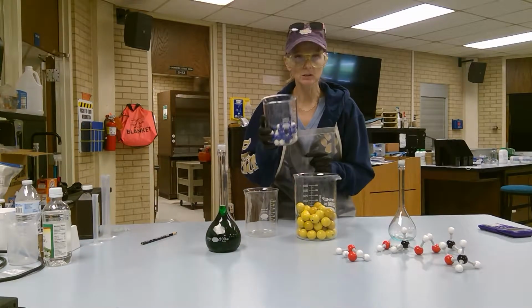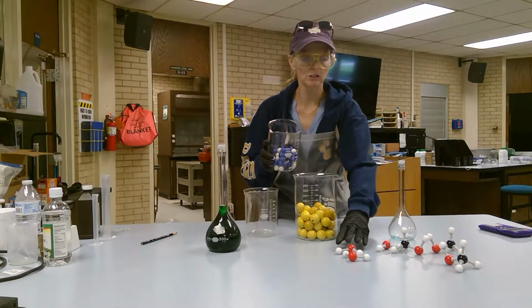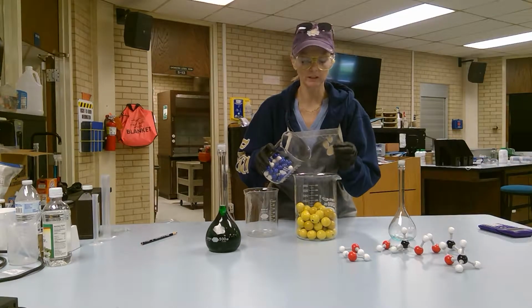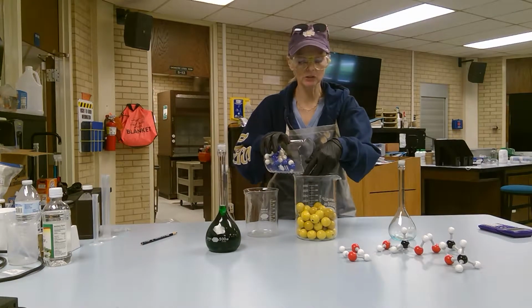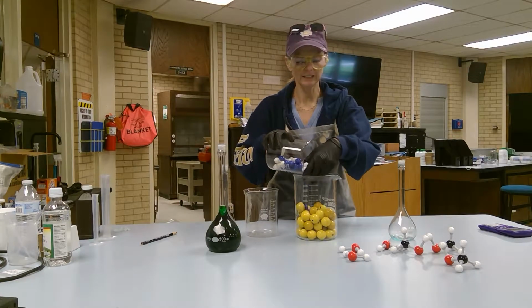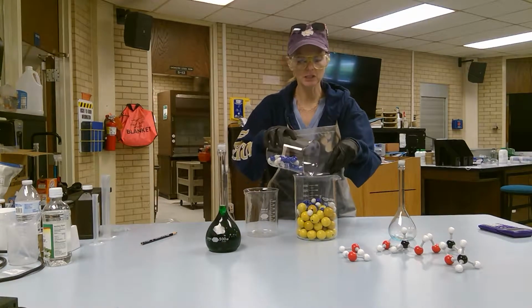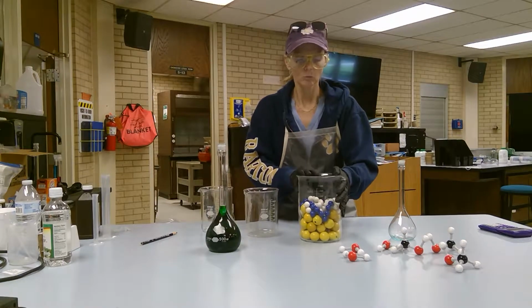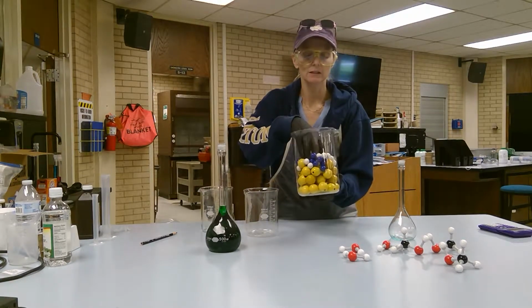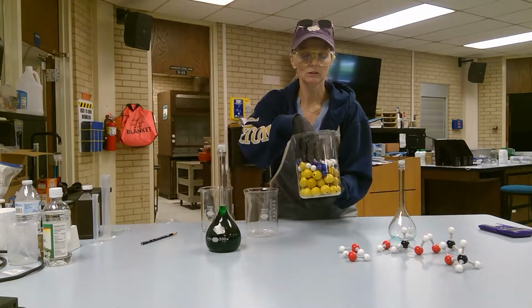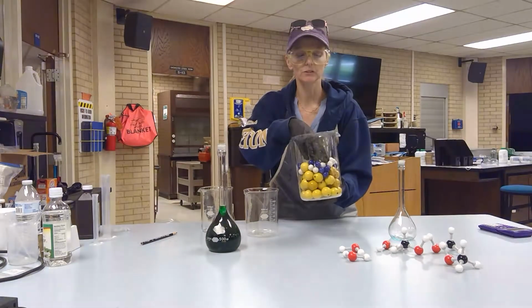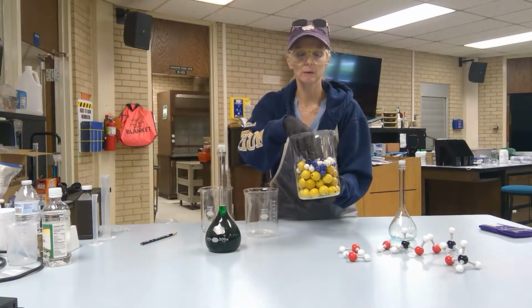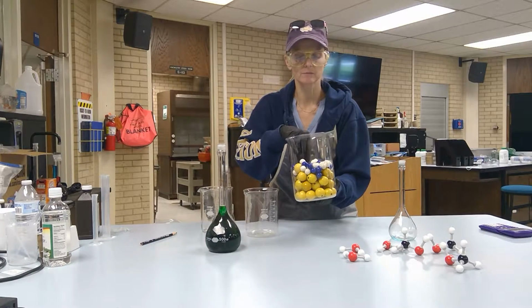And if I pour in smaller molecules, much like the water molecule that you see over here, they begin to fill in the other spaces. And if we shake this around, what happens is you begin to see how the water molecules fill in the spaces of the larger molecules.